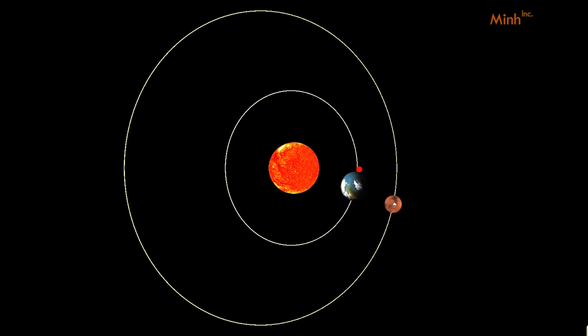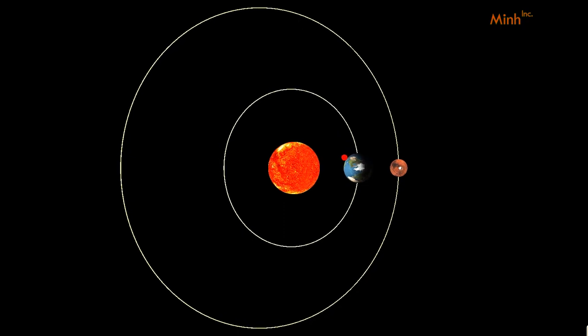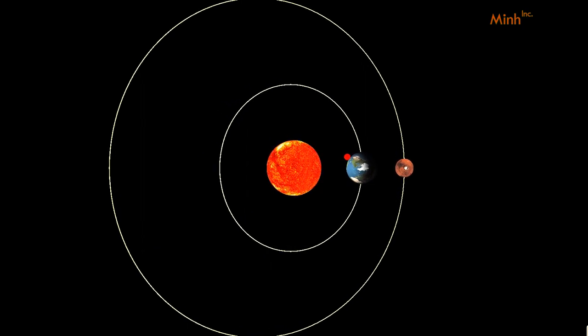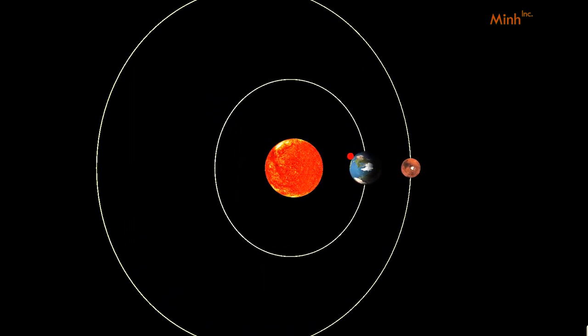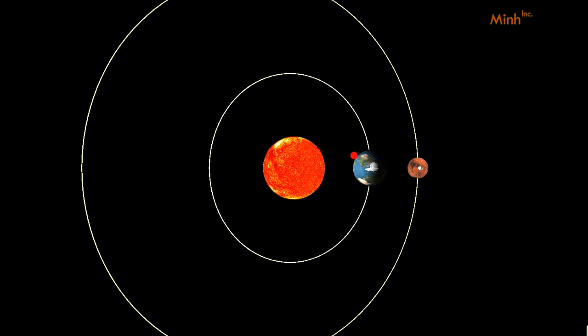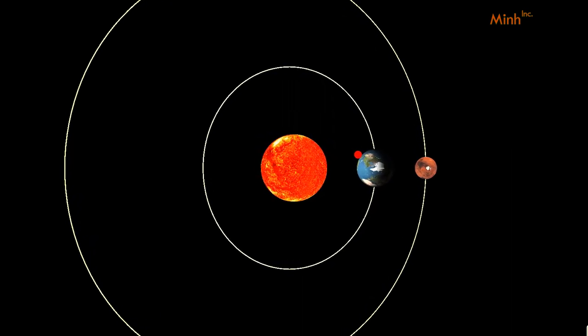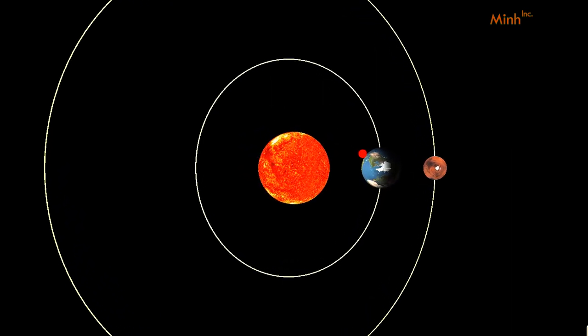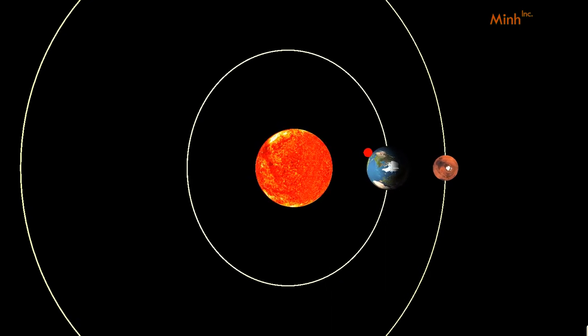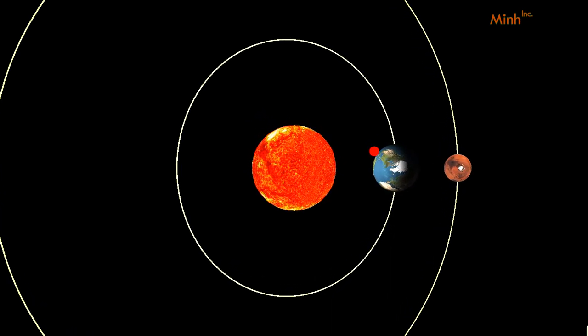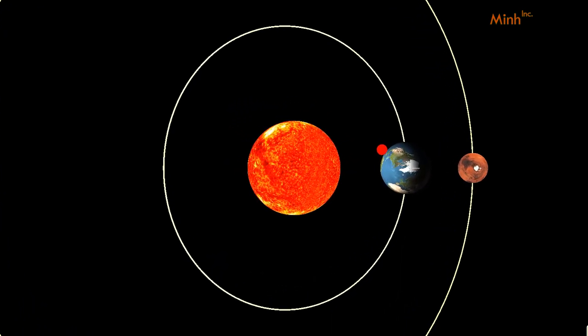Okay, so this is in a hypothetical situation. Now they have come to nearest. So if it happens like this, it means they are on the same side of the sun and they are at nearest distance in their non-concentric orbit. So now this is the situation of super Mars.